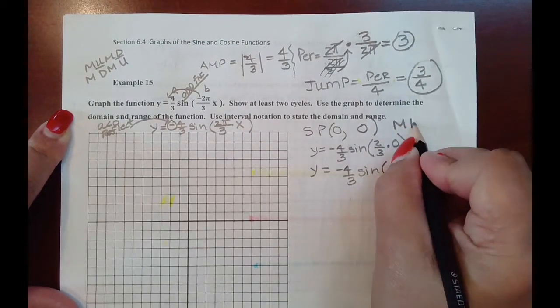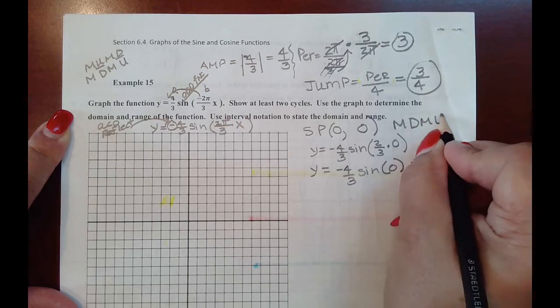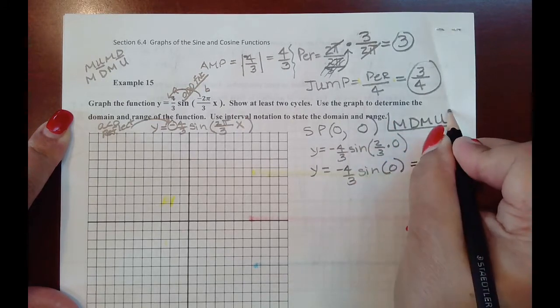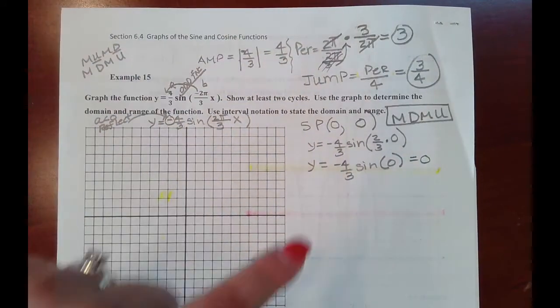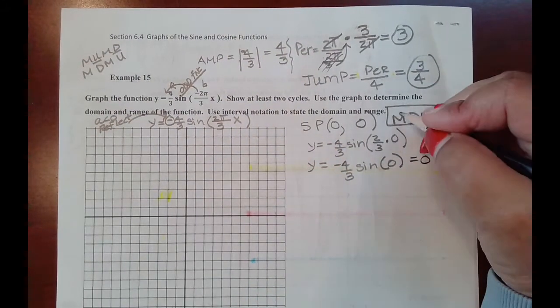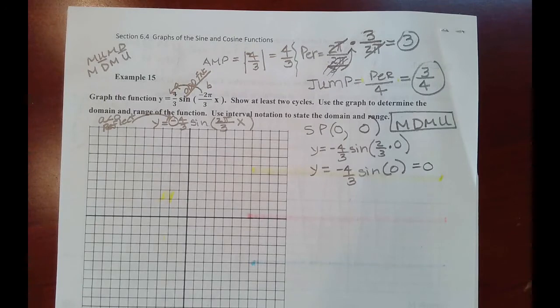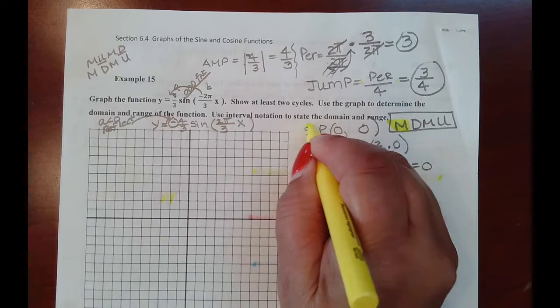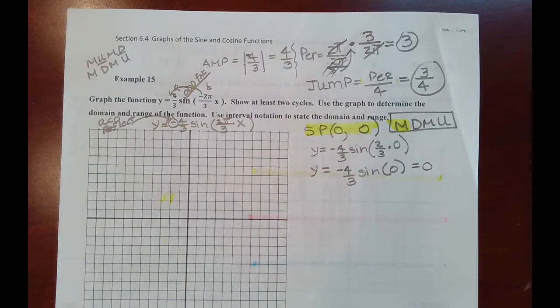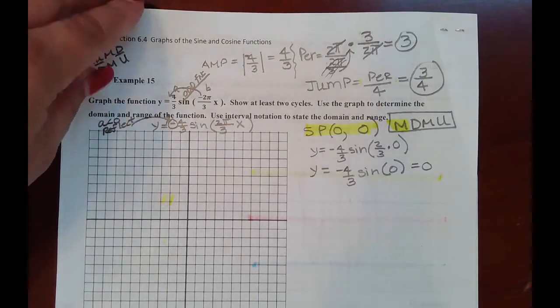So md mu is the pattern that we are going to be using. Okay, so let's go ahead and use that pattern with the start point. Remember, whatever the first letter is, that's where this start point is. So we know what level that we're on.